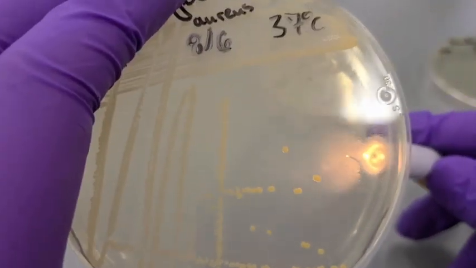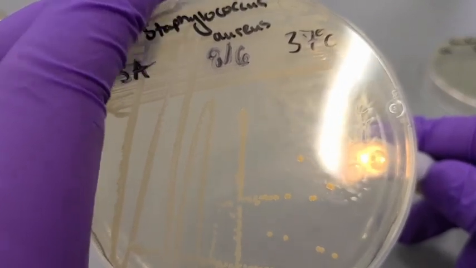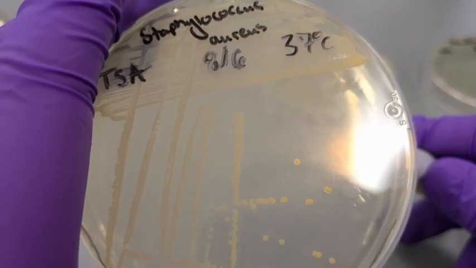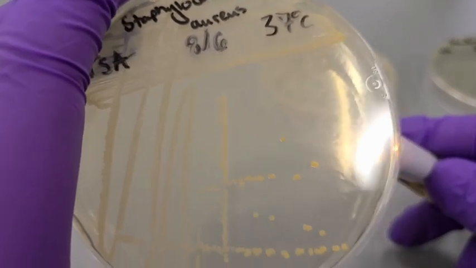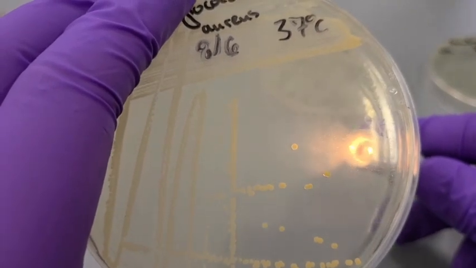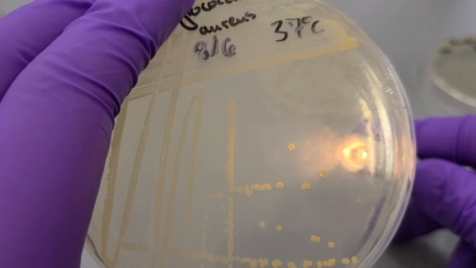Size, these colonies would be described as small, so they are slightly larger than the punctiform colonies of the E. faecalis, but they are still small when compared to the majority of bacterial colonies. And then as for pigmentation, this does not produce a pigment that is water soluble in the media, however it does produce a yellow coloration to each of its colonies.